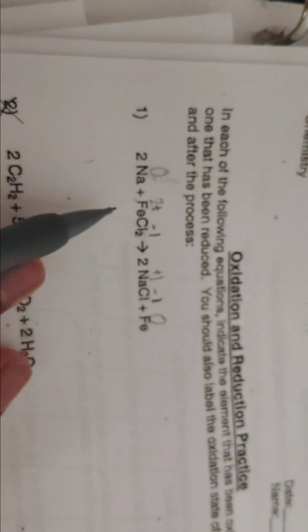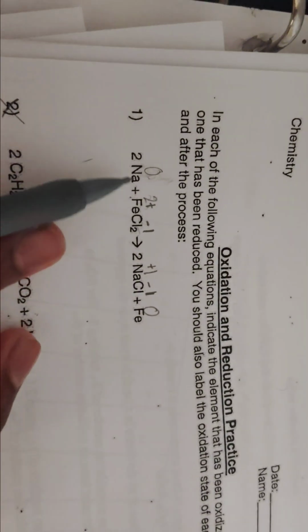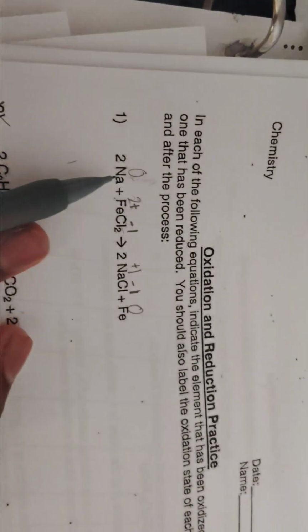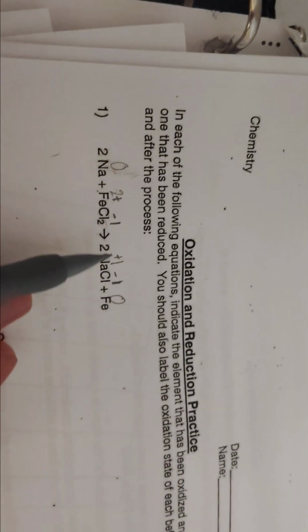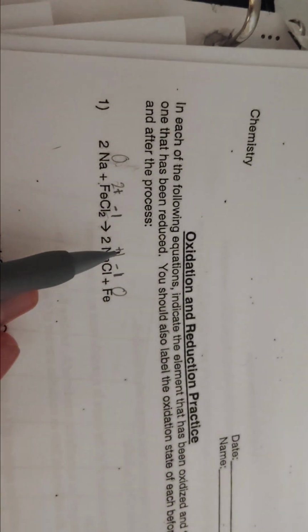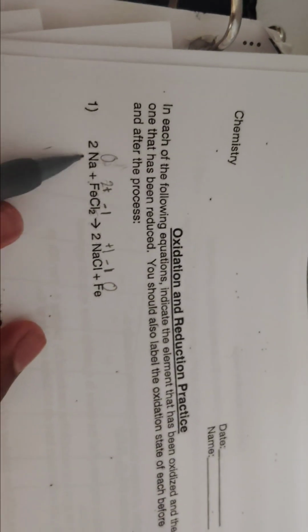All right, so now let's look at if this equation has any oxidation or reduction in it. All right, so we can see we have a pure element, and then it changes its oxidation number to a positive 1. So right here, it shows it's being oxidized because it's lost electrons. So sodium is being oxidized. So sodium has been oxidized.